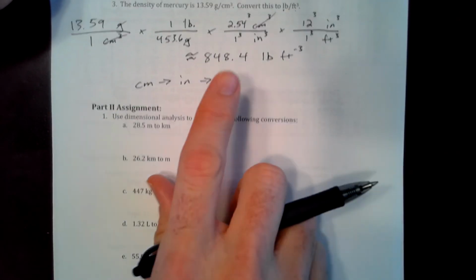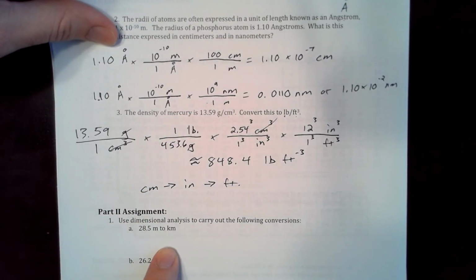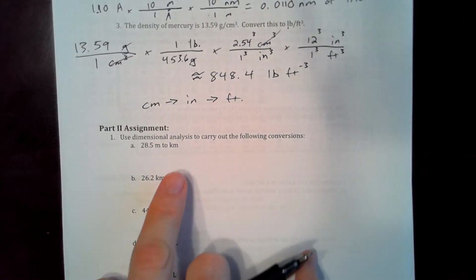All right, and that is it for the dimensional analysis. That should get you through all the part 2 assignment. All right, have a good day.